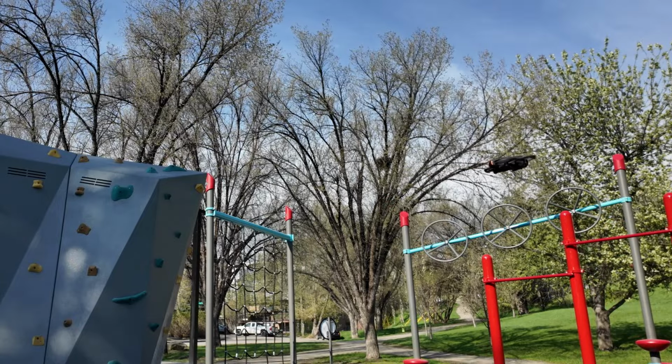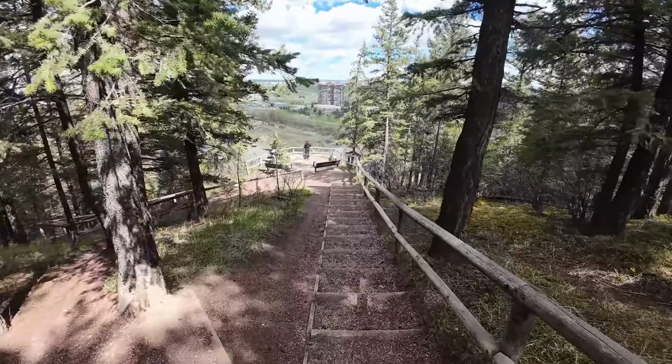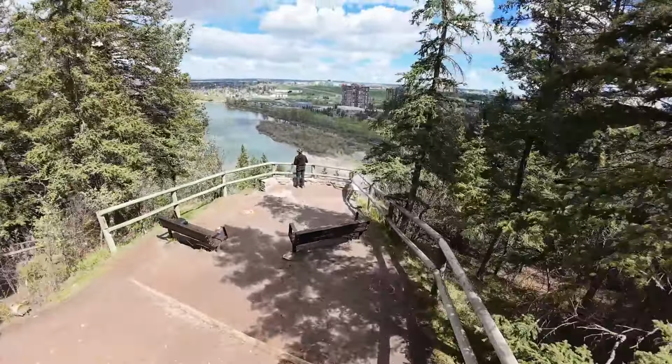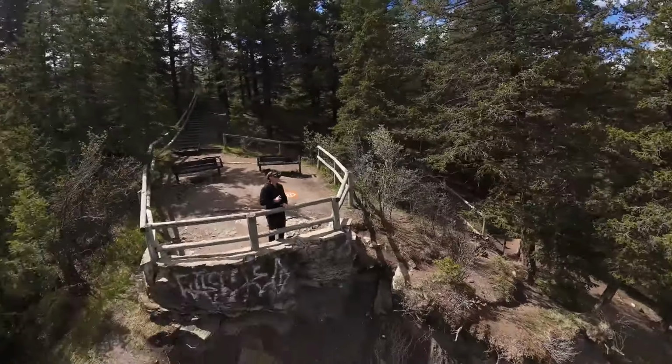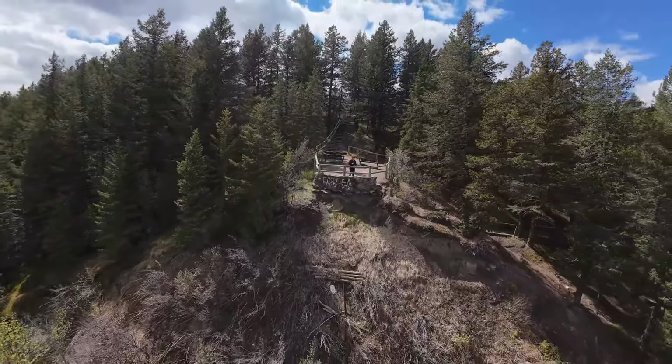Now, obviously you need to be moving for the 180 drift, but I think that one is something you could actually use to capture cool shots, like capturing a subject as you fly by and turn to face the subject as you pull away.